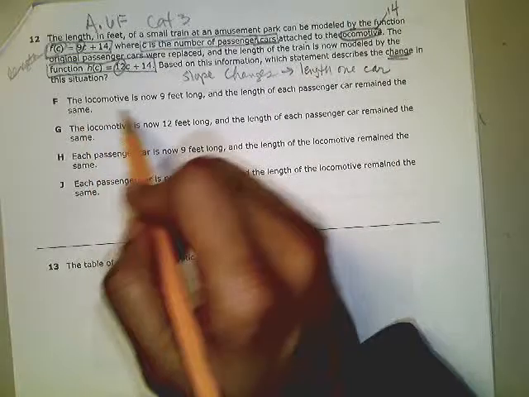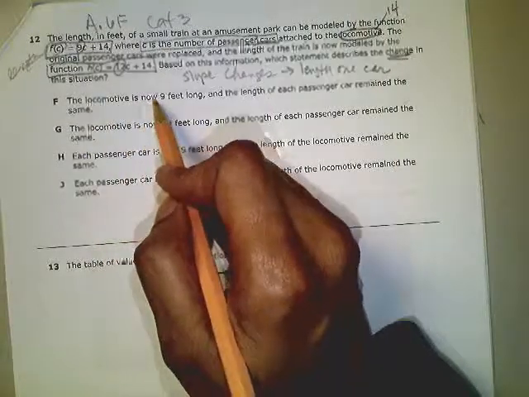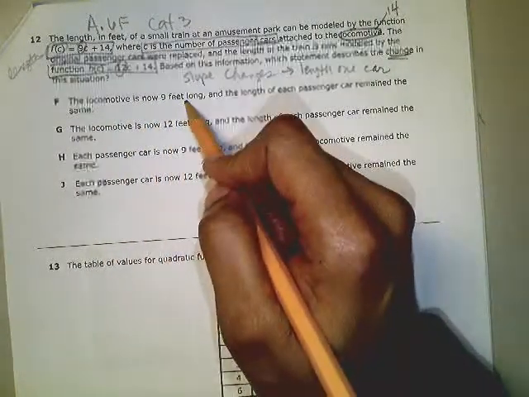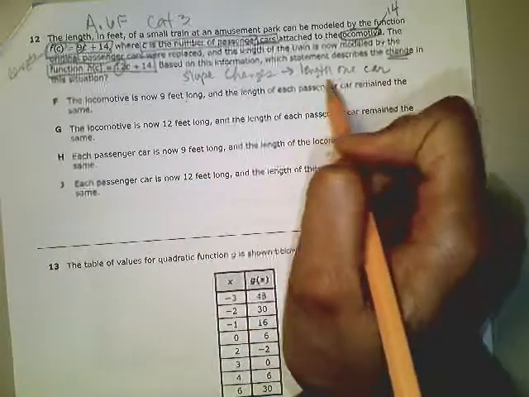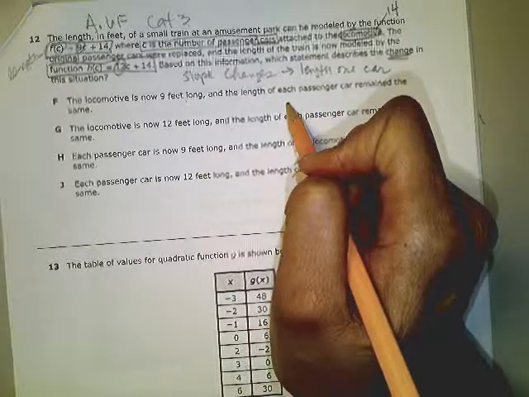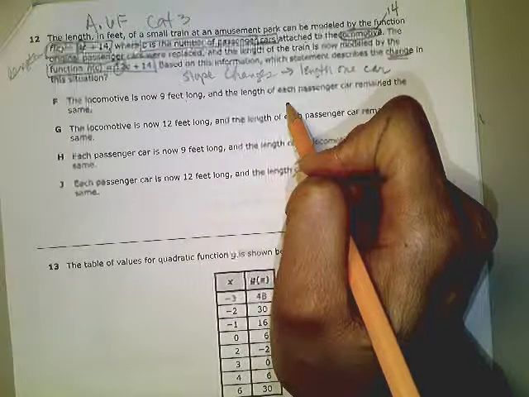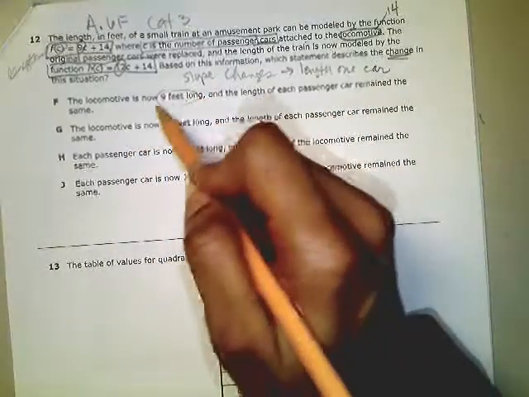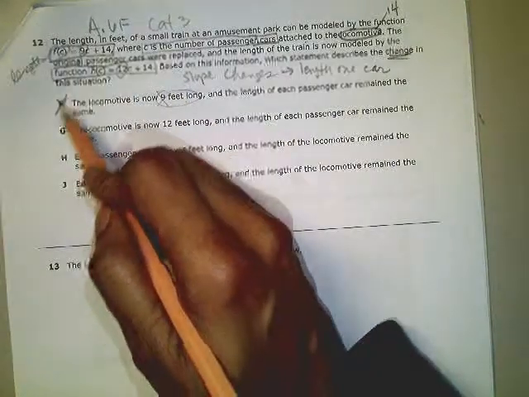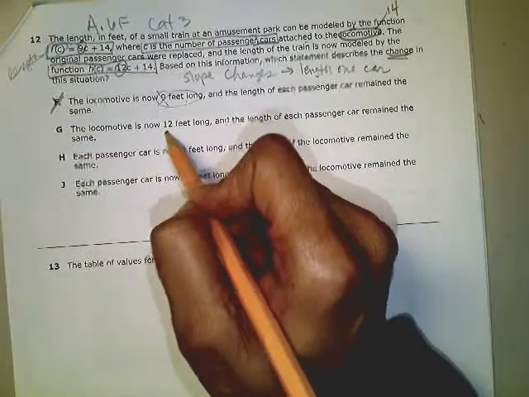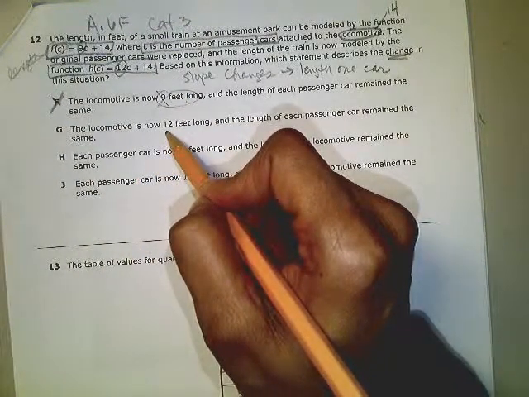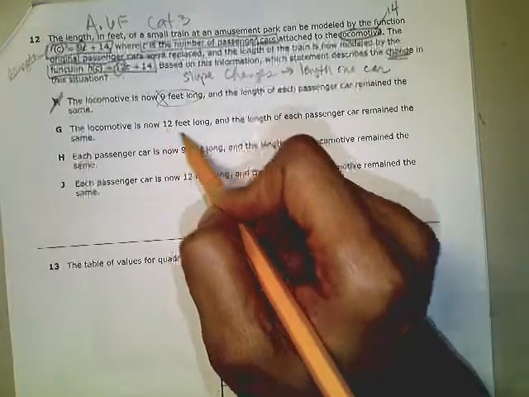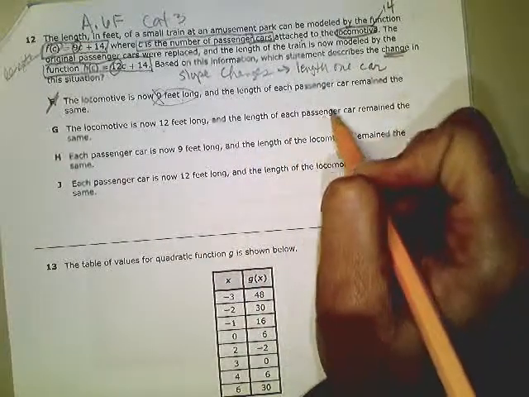So let's look at these changes. The locomotive is now 9 feet long, and the length of each passenger car remained the same. No. It went from 9 to 12, so I know this is not right anyway. The locomotive is now 12 feet long, and the length of each passenger car remained the same.